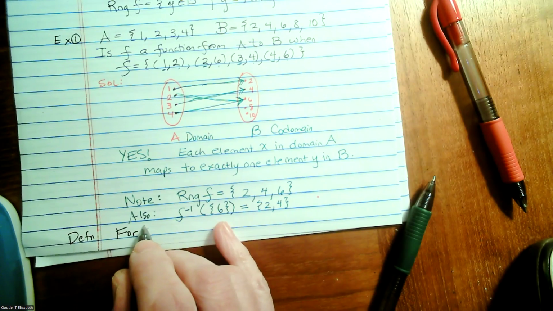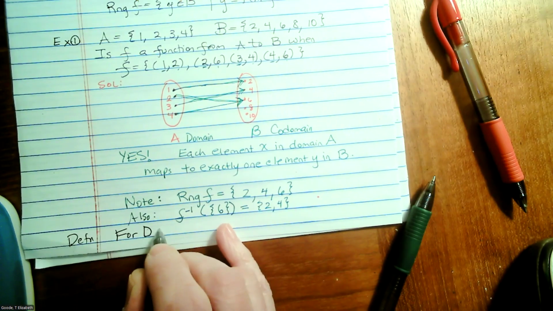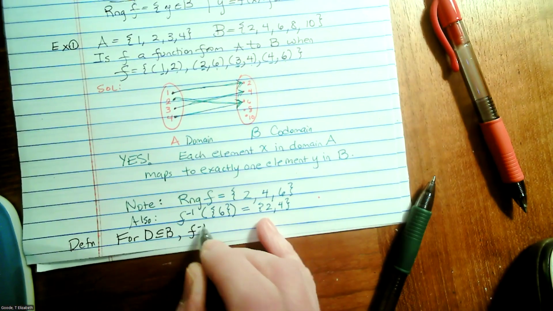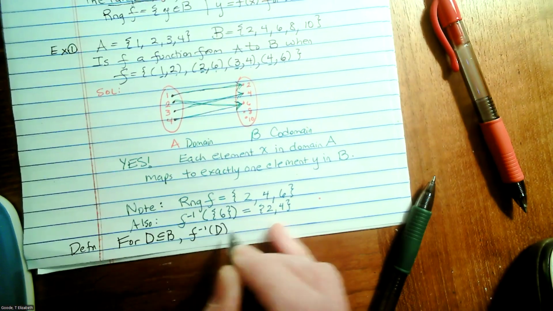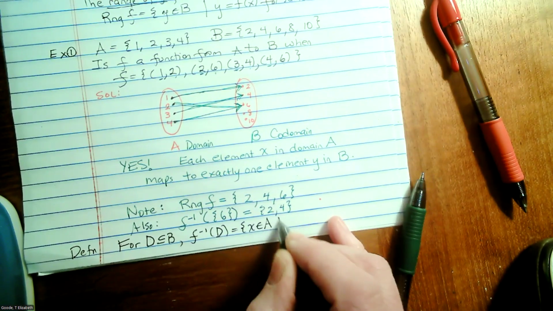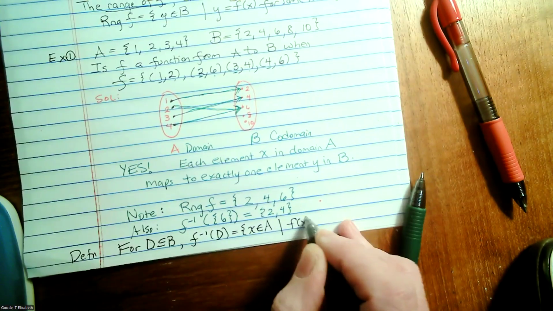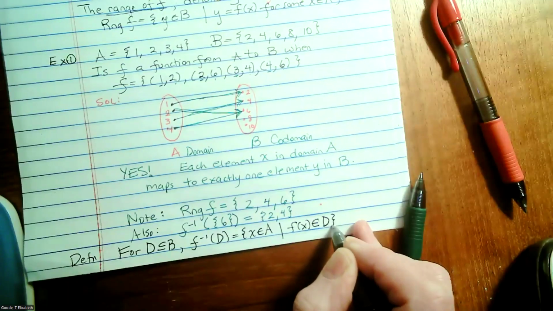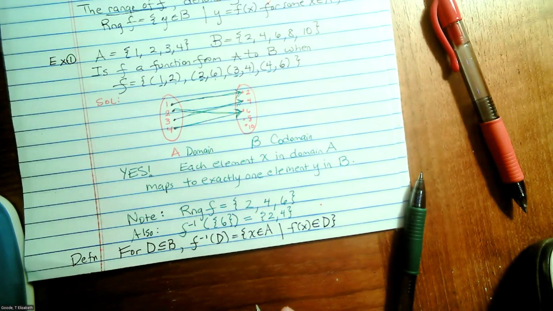For D, a subset of B, F inverse of D is a set of X from A such that F of X landed in that set D. You with me?